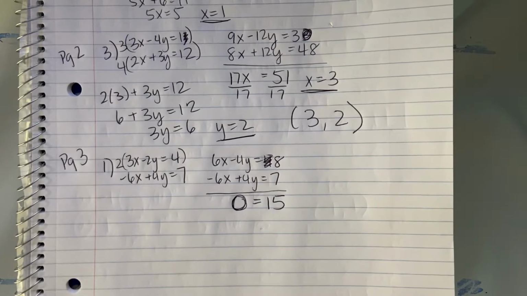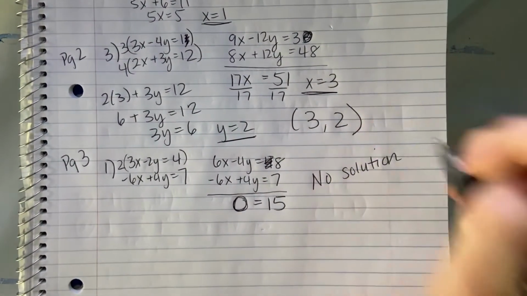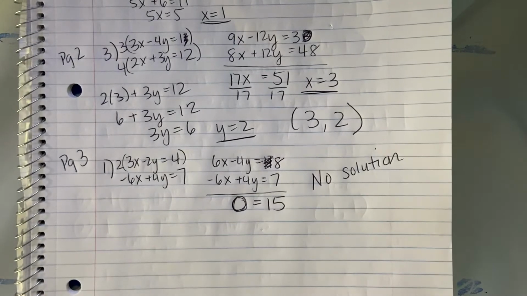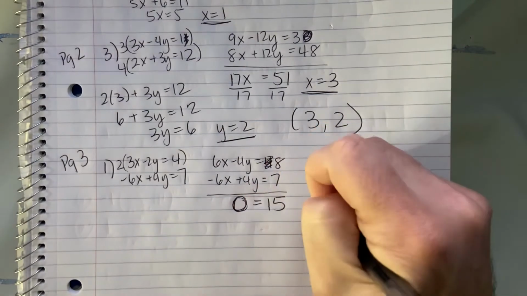I missed 0 questions, I missed 15 questions. Are those two the same? Probably not. This gives you no solution. So when you have 0 equals a different number, you get no solution. This is what's called an inconsistent system.